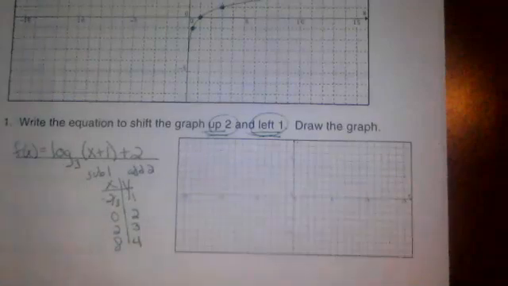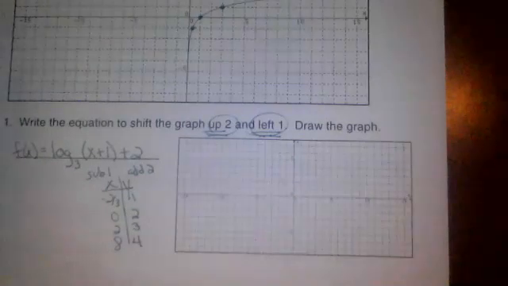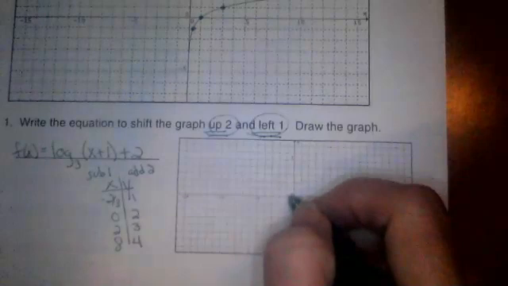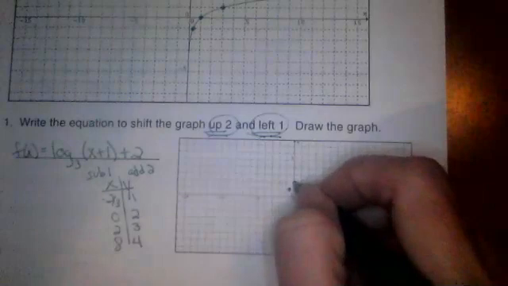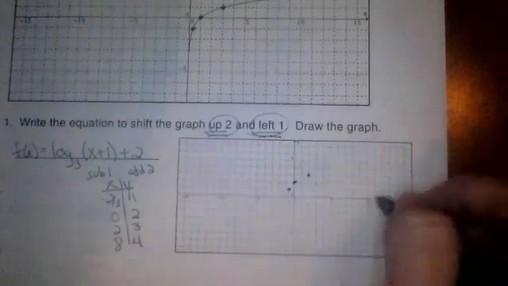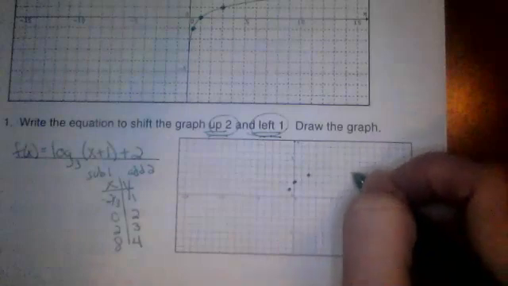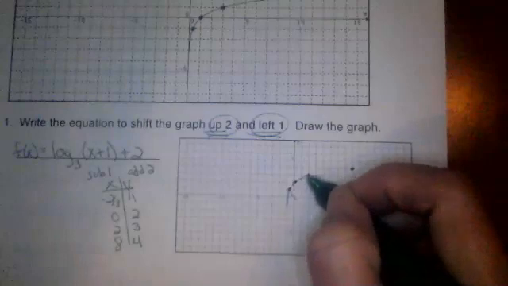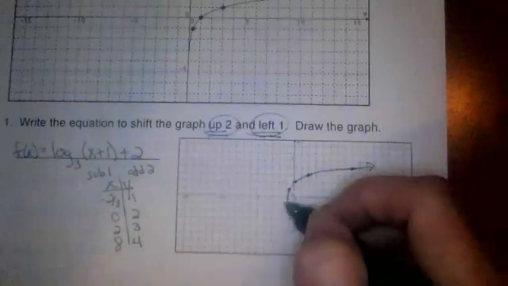So this would give us a new set of points that we can sketch. And so we have (-2/3, 1), (0, 2), (2, 3), and then (8, 4). So our graph moves up.